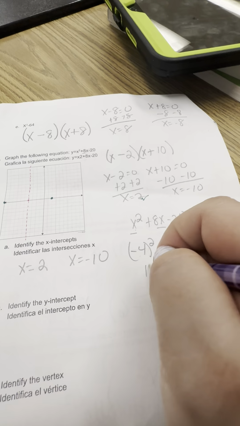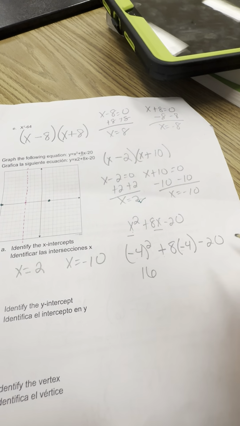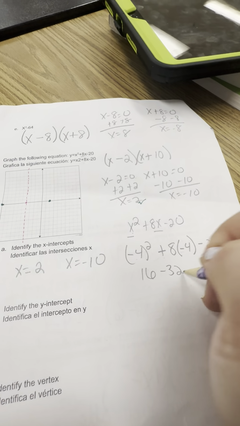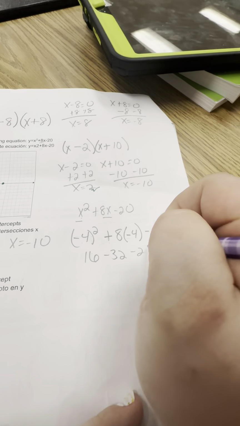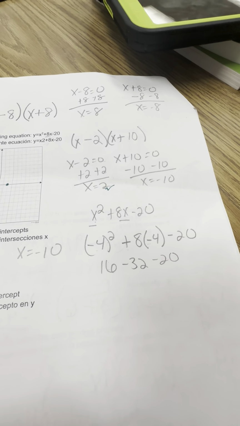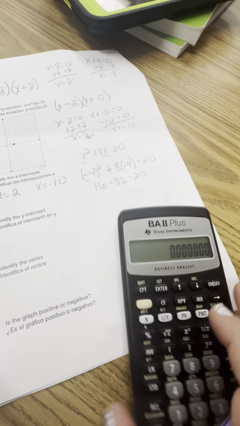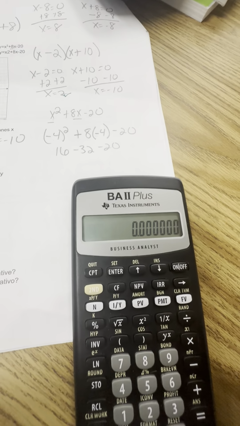And negative 4 squared becomes 16. 8 times 4 is 32. I have a negative times a positive, making that a negative 32. And the negative 20 just comes along. If you want to do this on the calculator, we can go ahead and do it on the calculator. It does come out to a negative 36.